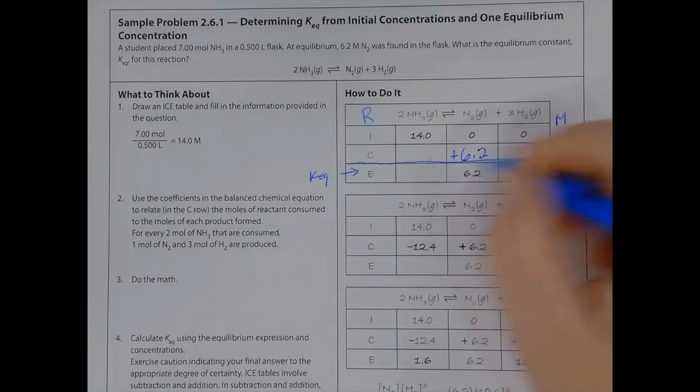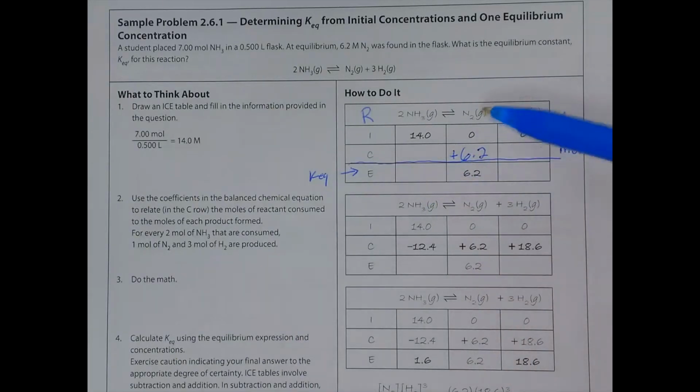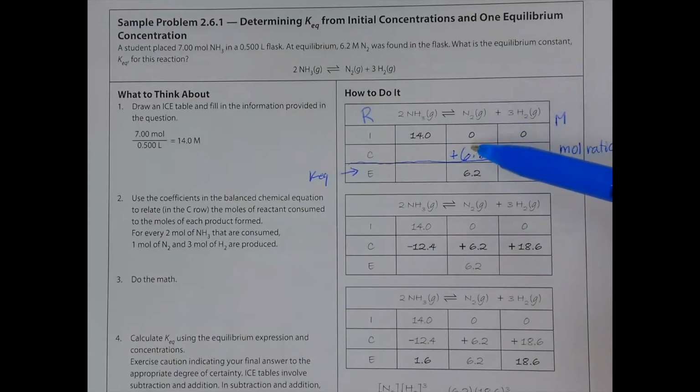Now, the other thing about the change line is that it is dependent on the mole ratio. So this is where we're going to relate the amounts to each other. I'll do hydrogen first because they're on the same side of the reaction. So if I'm adding 6.2 molar nitrogen, then I'm going to also add to the hydrogen because they're both on the same side.